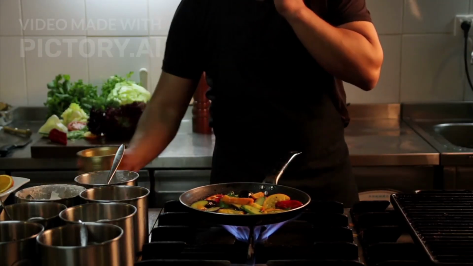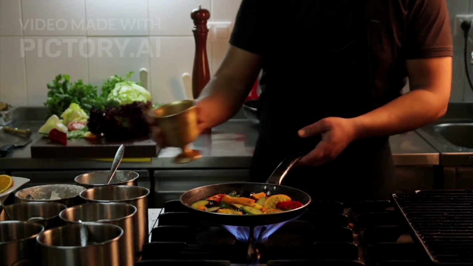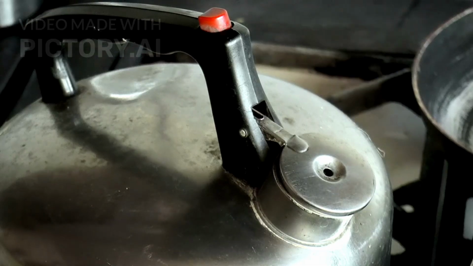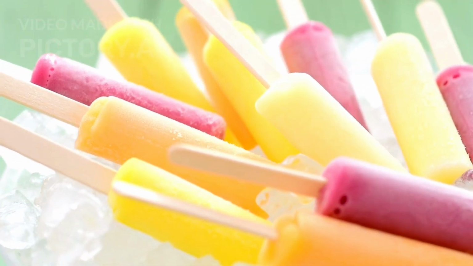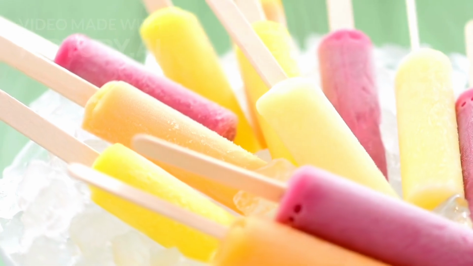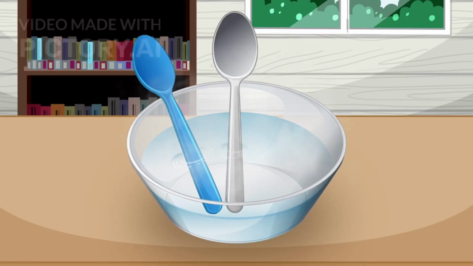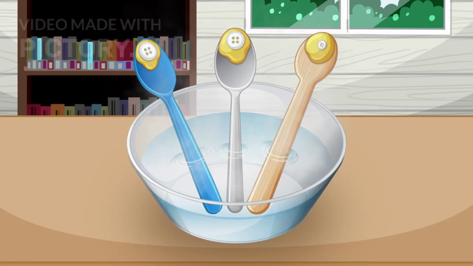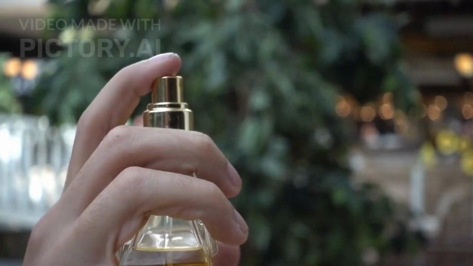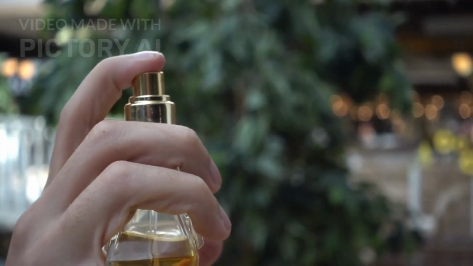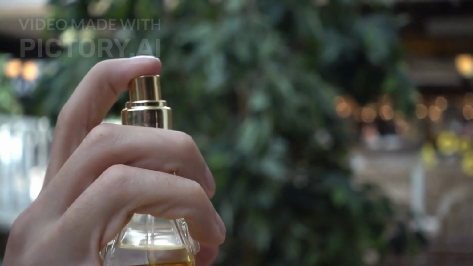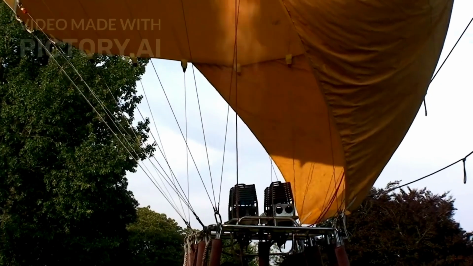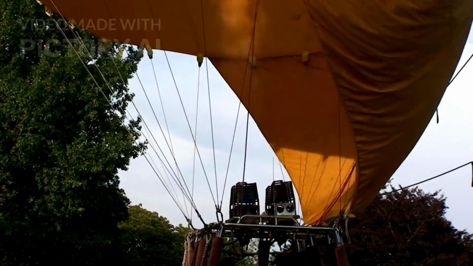One practical example of these changes is cooking. When you boil water in a kettle, you're observing the transition from liquid to gas. Another example is the ice you put in your juice during summer. It melts as it absorbs heat from the surroundings, turning into liquid water. Even when you spray perfume, you're witnessing how a liquid evaporates into a gas and spreads through the air, reaching your nose.